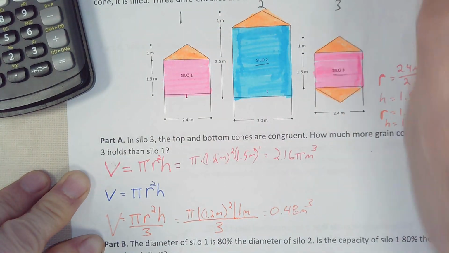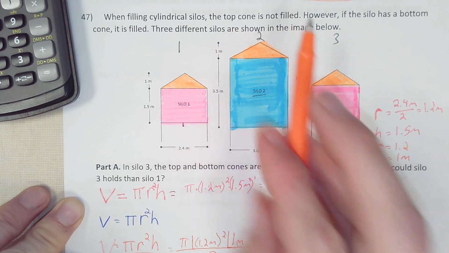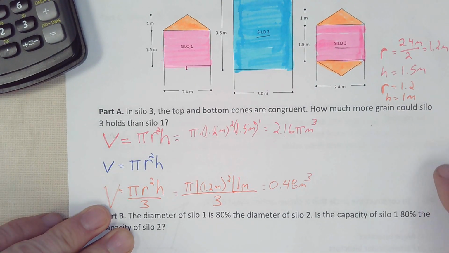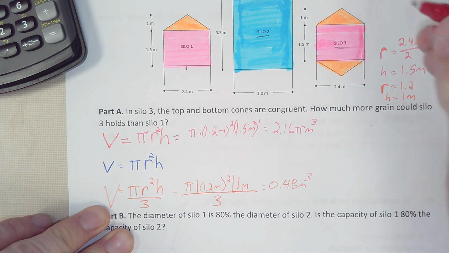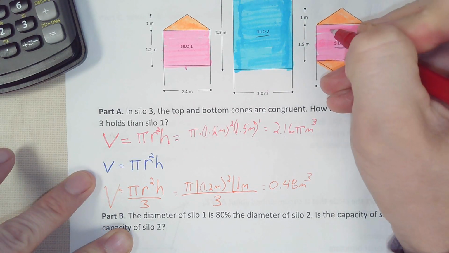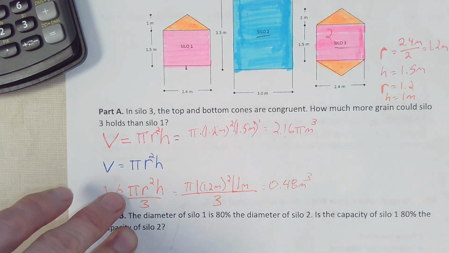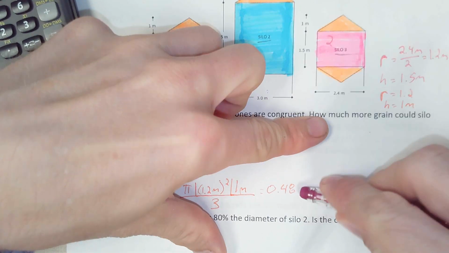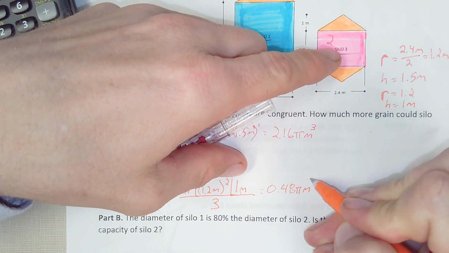Remember, as it says up here, the top cone is not filled, right? So silo 1 is going to be holding, oops, I forgot the pi down here. How could I forget the pi? 0.3 pi meters cubed.